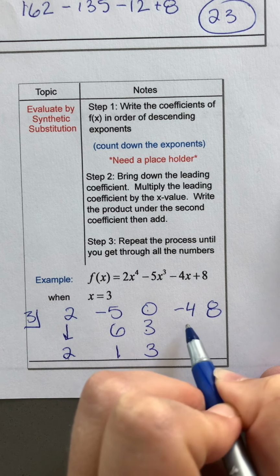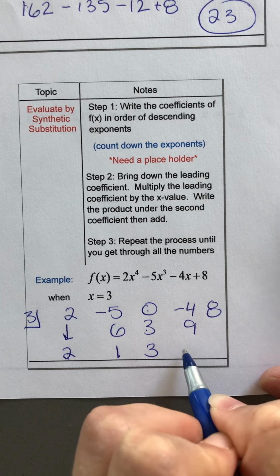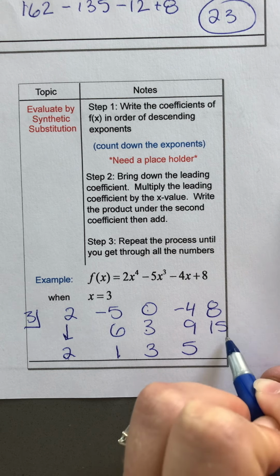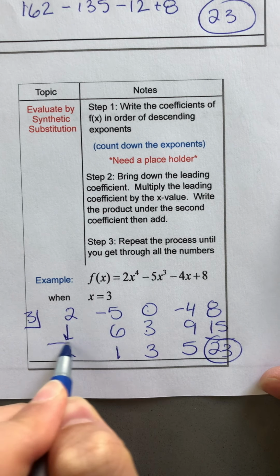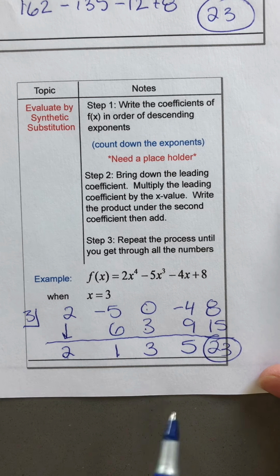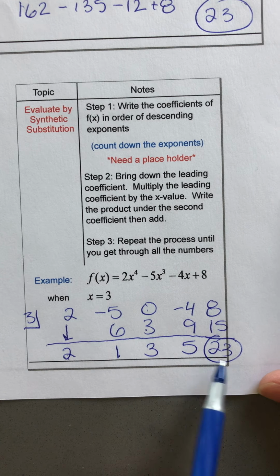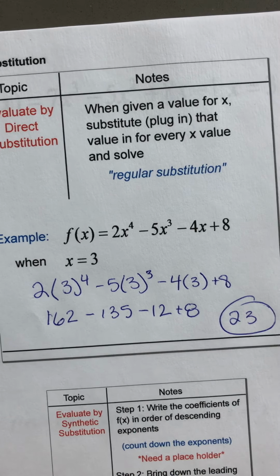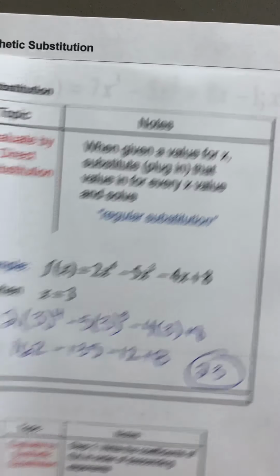Multiply 3 times 3 is 9. 9 plus negative 4 is going to be 5. 5 times 3 is 15. Add them together, 23. Sometimes we draw like an equals line all the way through. 23 ends up being our final answer when we do synthetic substitution. If we go back up here, these were the exact same problem, and we did get the same number, which is a good way to check and make sure you are on track. Let's look at another example.